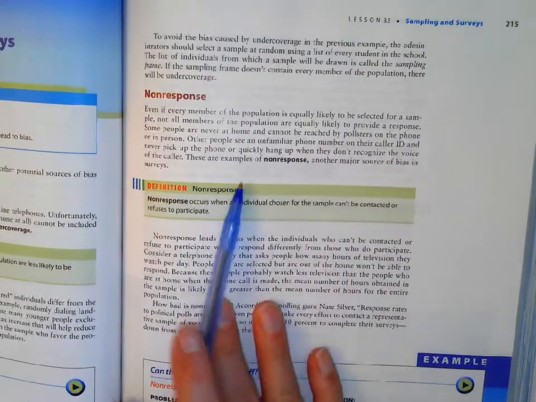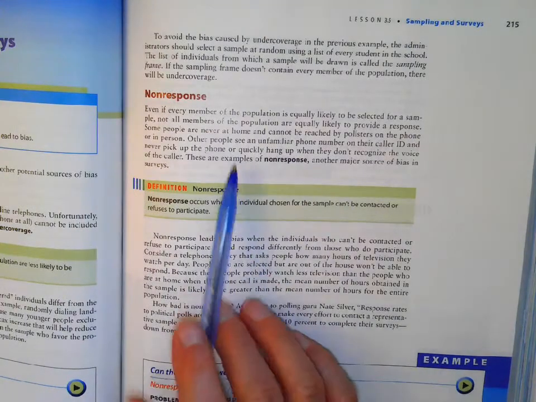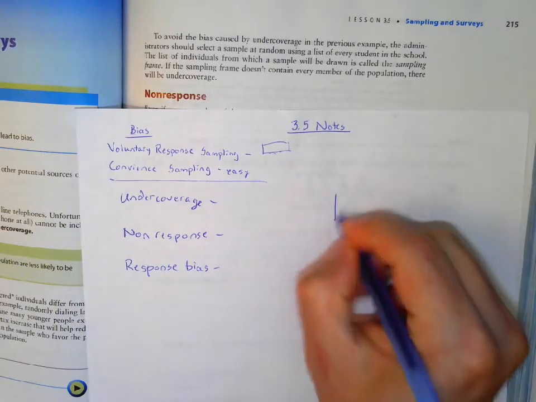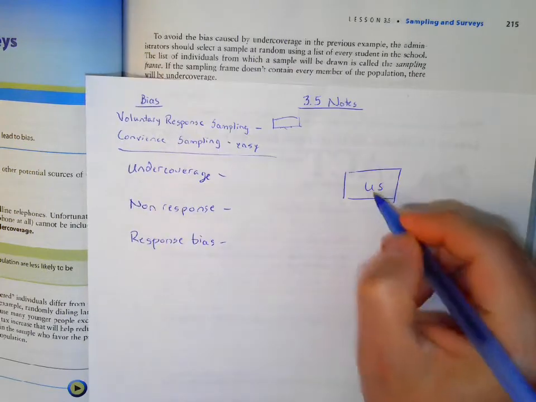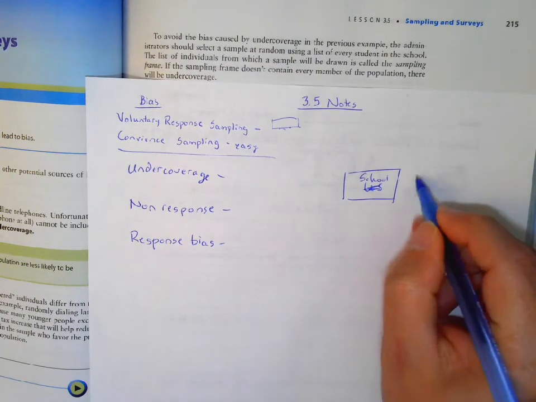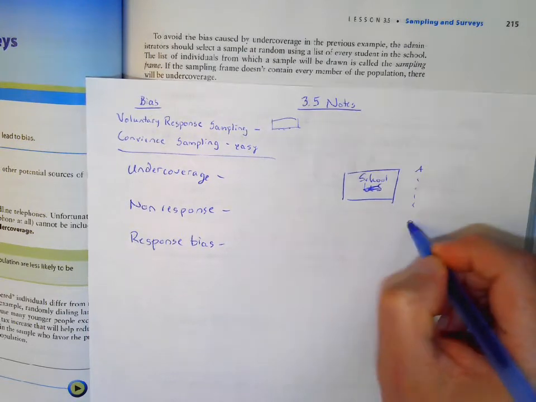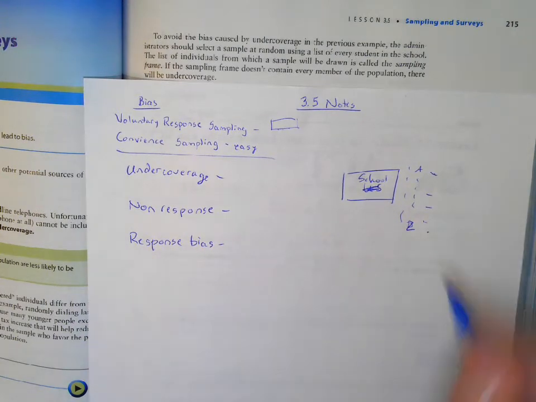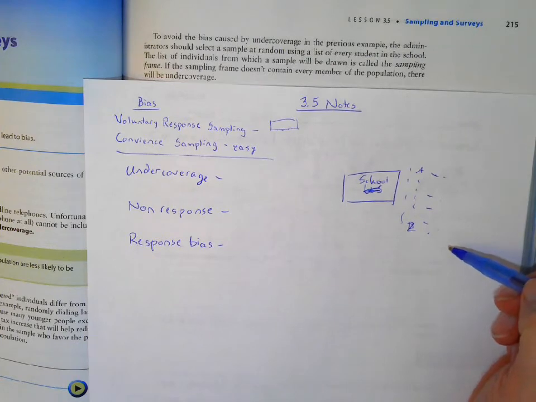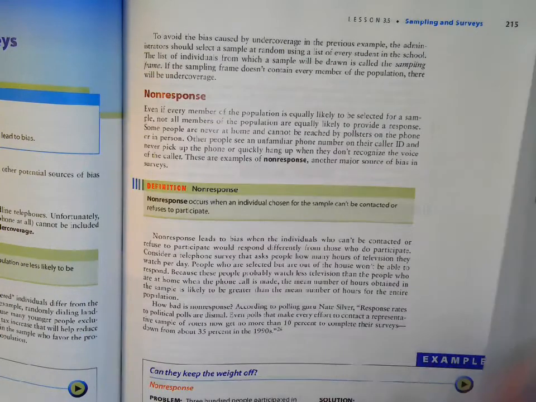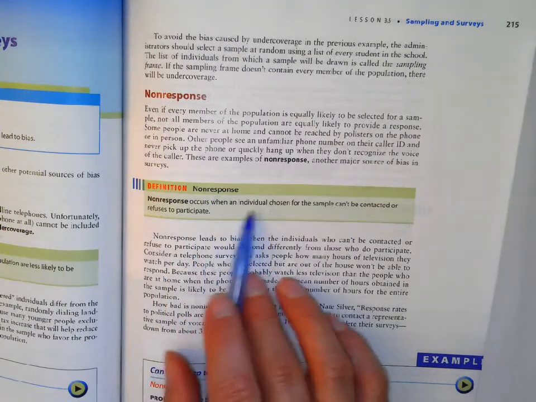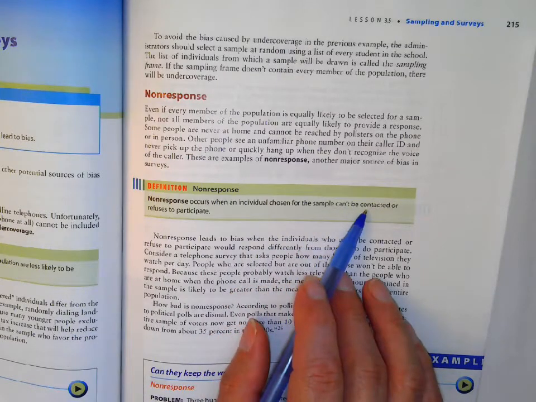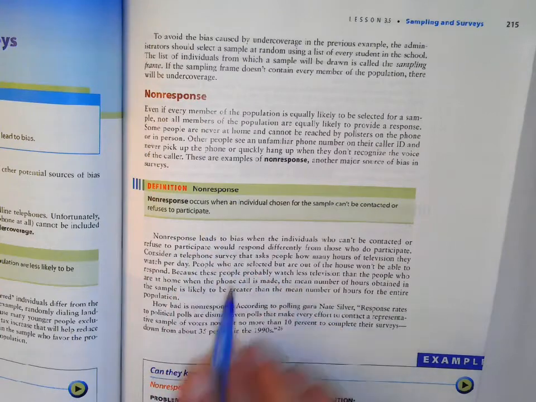Another thing is non-response. Let's say we did a simple random sample and we did a great job with it. We take the whole school. We make an alphabetized list from A to Z. We number them and we choose certain people to survey. We've done a perfect job. Does that mean that these people are going to respond? No, there's no guarantee those are going to respond. So that's the idea of non-response. We do a survey and we design it very well, but maybe some people can't be contacted or they just refuse to participate. And that leads to bias as well.